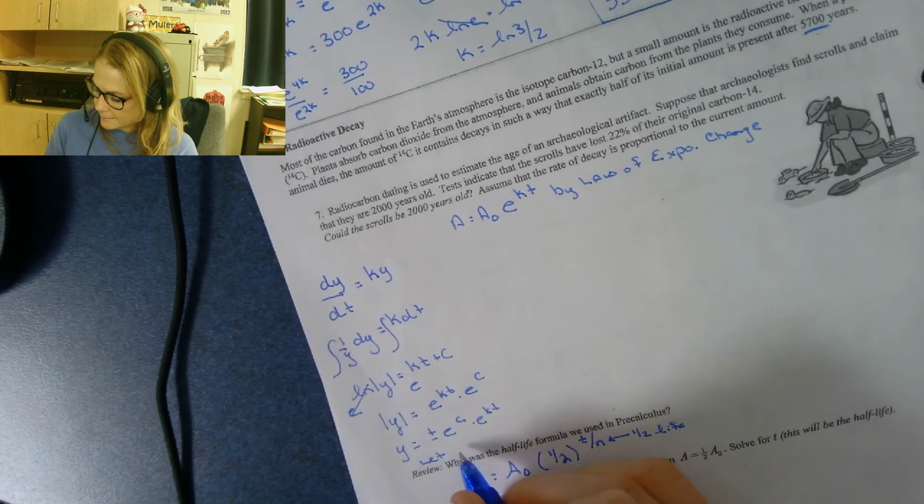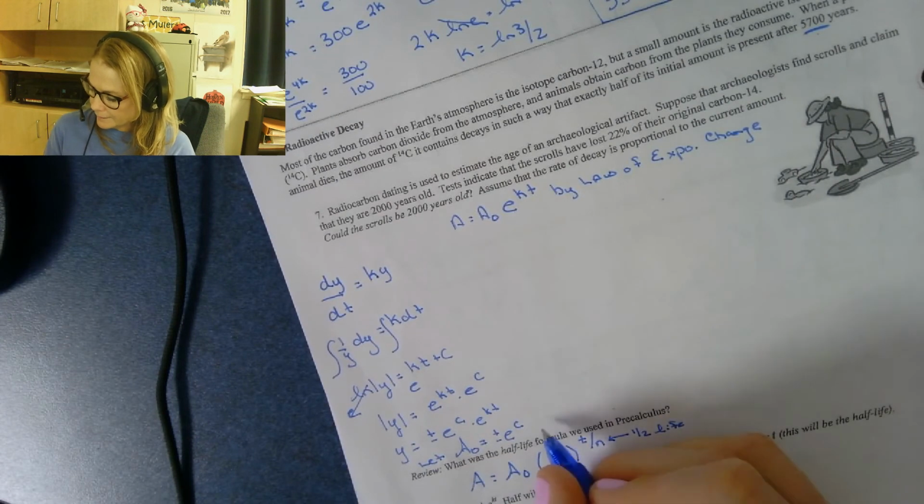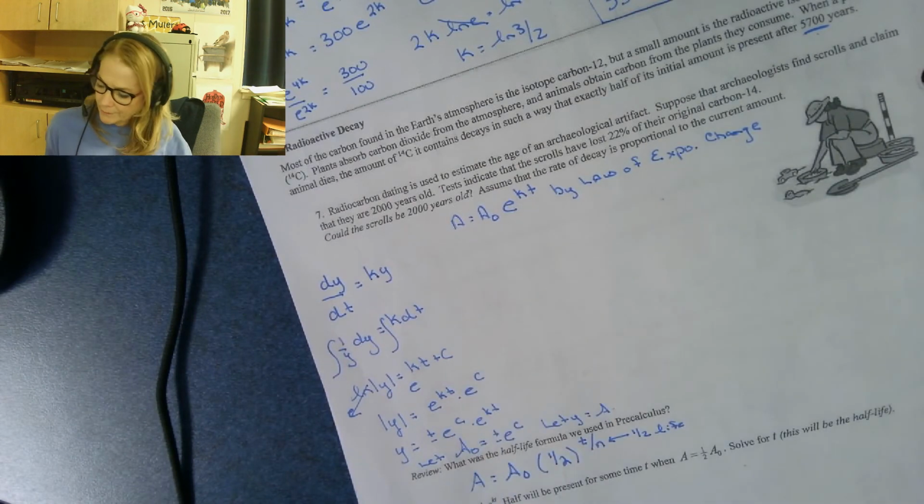You could even say A sub 0 equals plus or minus e to the c. Okay? And so there you are. And we could even say let y equal A. And so that gets us to this formula, the one that you could start with.